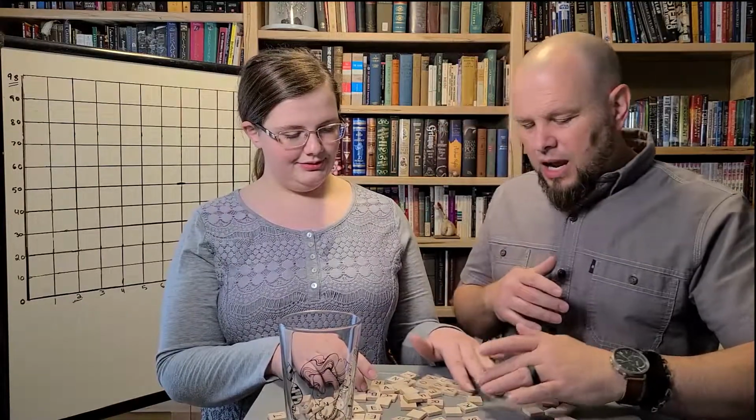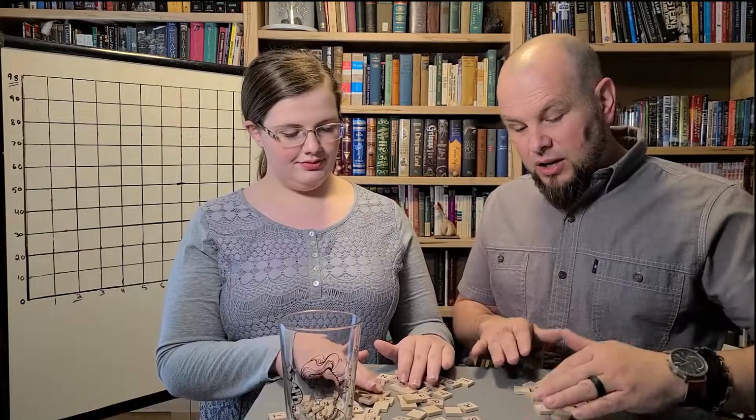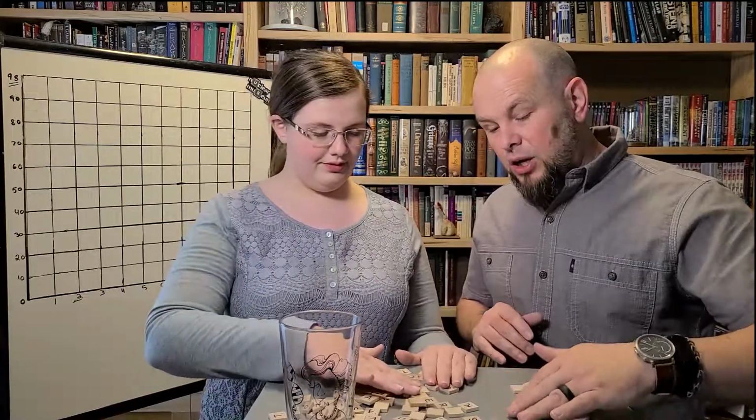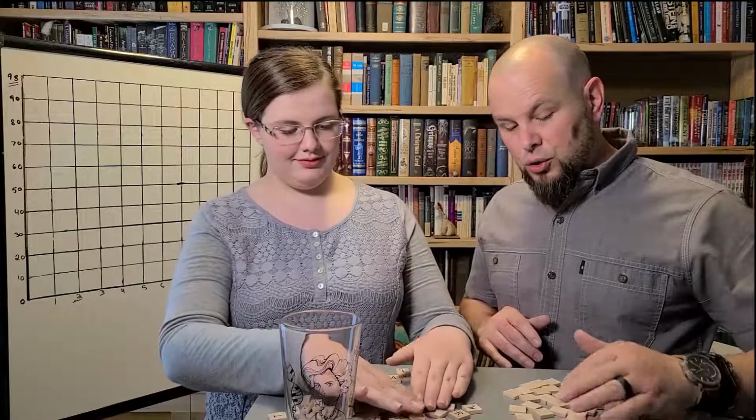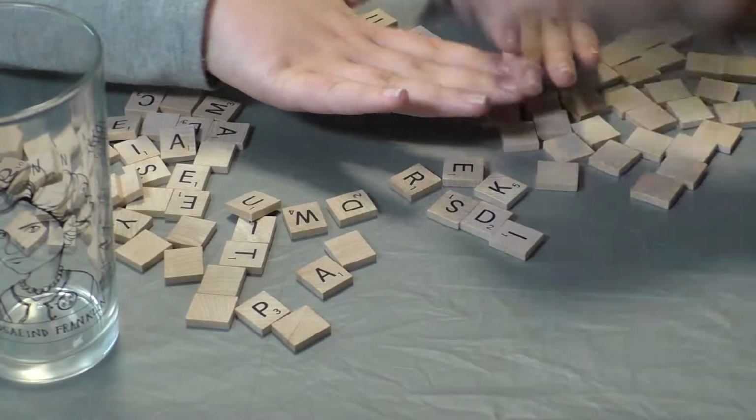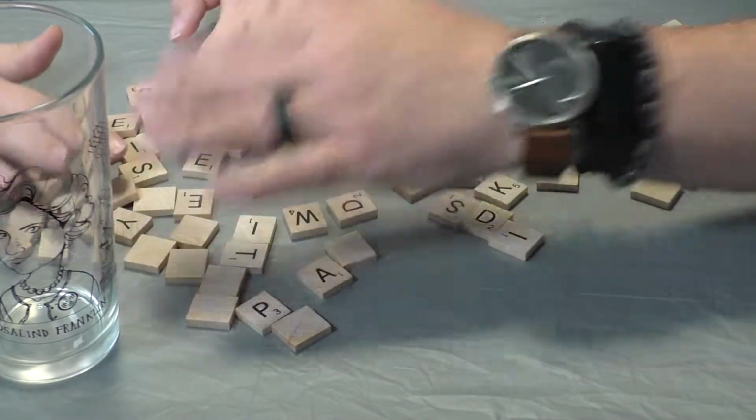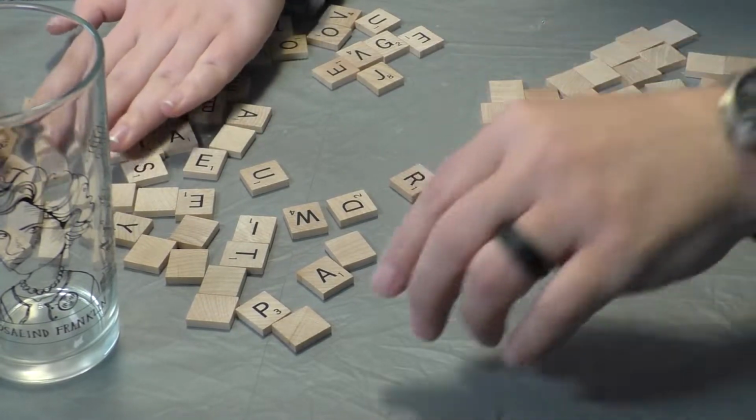Okay, so we have our face down tiles. These ones are going to stay. And then we're going to count the ones that are going to have decayed. Now first, did our Z decay yet? I have not seen it. Okay, so our Z is still in place.